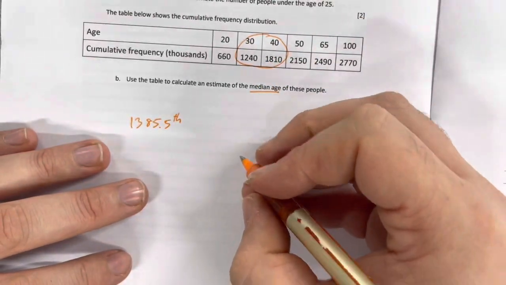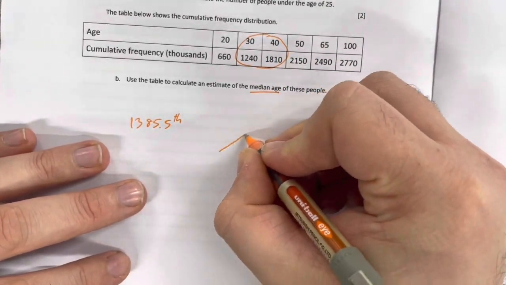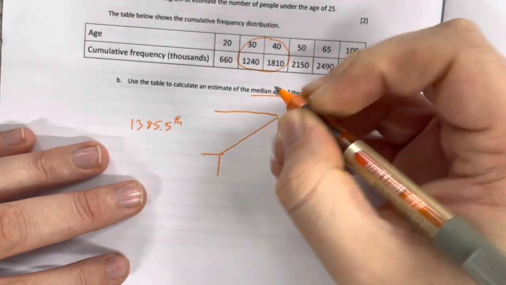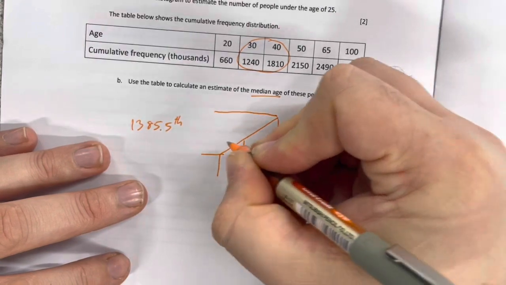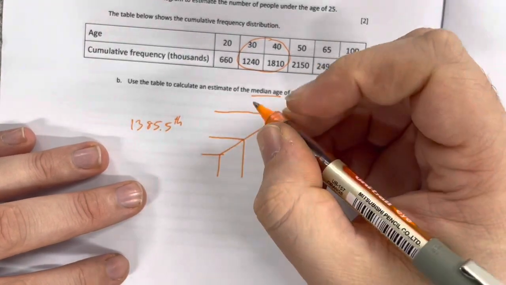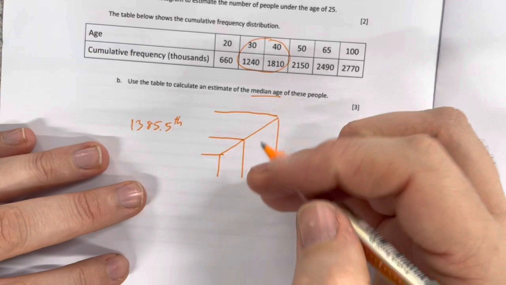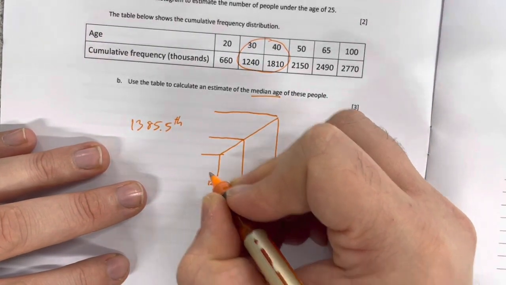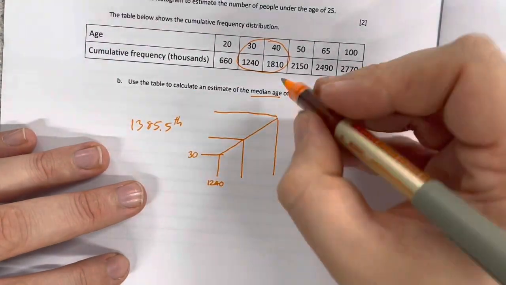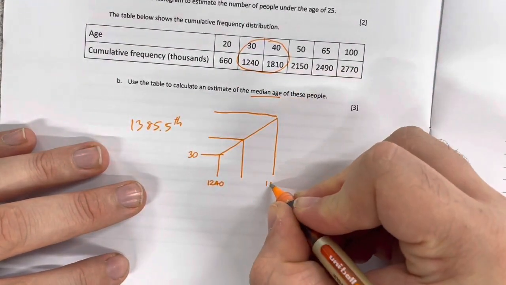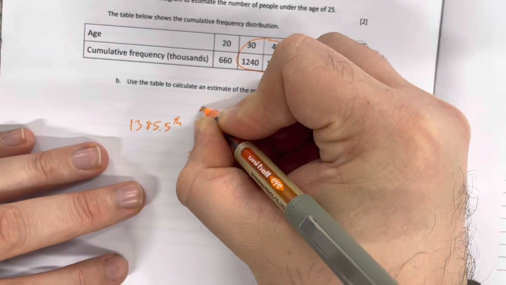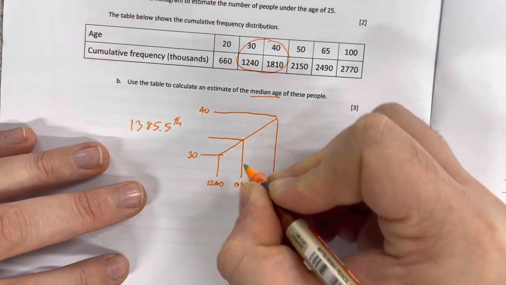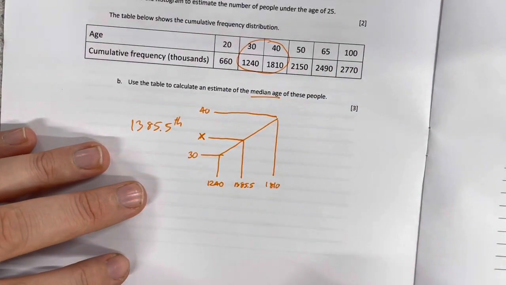median. What I do to linearly interpolate these kinds of questions is draw a little line between the knowns, what I'm trying to find, and then what my answer will be. So for example here, the 1,240th piece of data, the age is going to be 30. The 1,810th piece of data, the age is going to be 40. I am looking for the 1,385.5th piece of data, and that is my median that I am looking for.